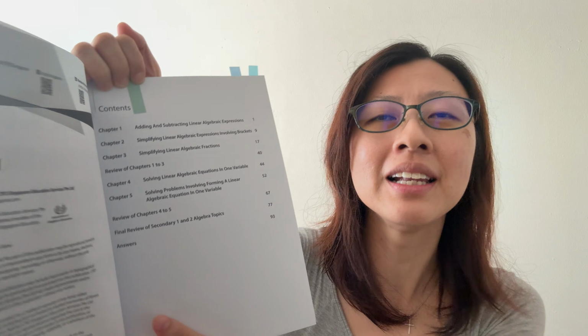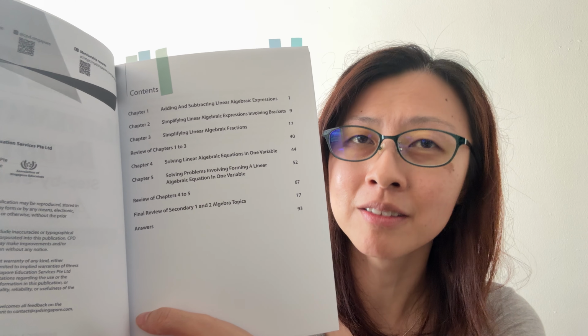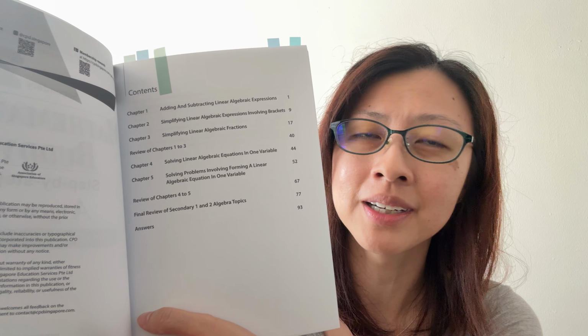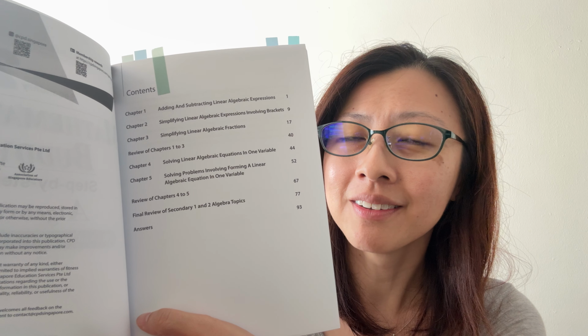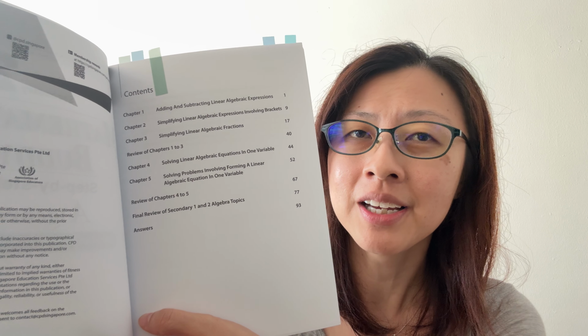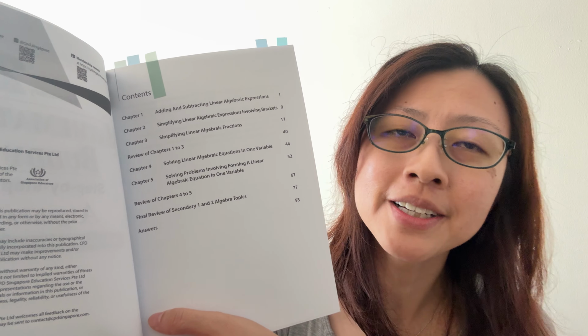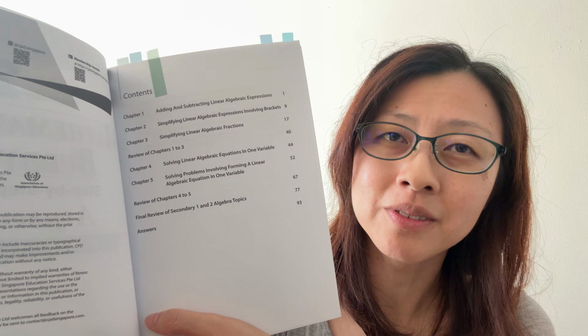And the very last portion of this book is one that I'm really excited about, because this last component, which entails the final review of Secondary 1 and 2 algebra topics, basically brings together all content with regards to algebra that has been covered for lower secondary G1 algebra. So this book is really comprehensive in terms of the coverage, and allow me some time to go through the various components of the book with you.